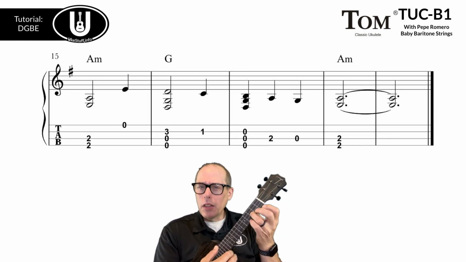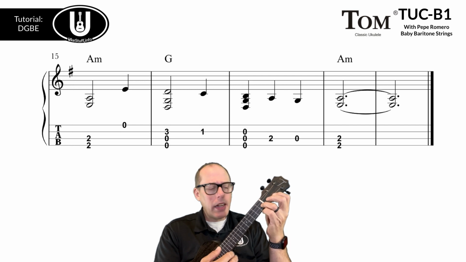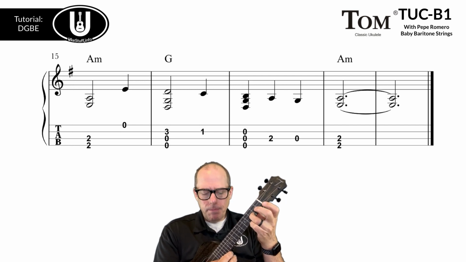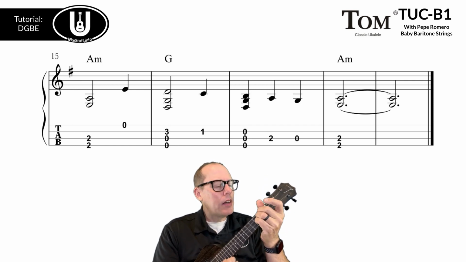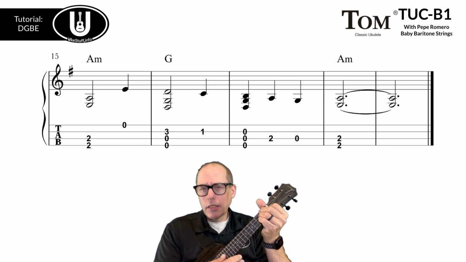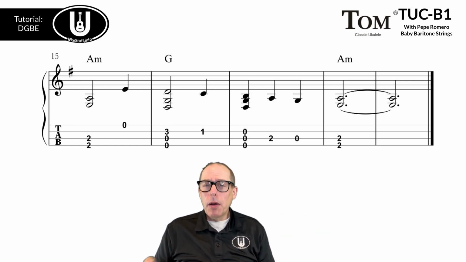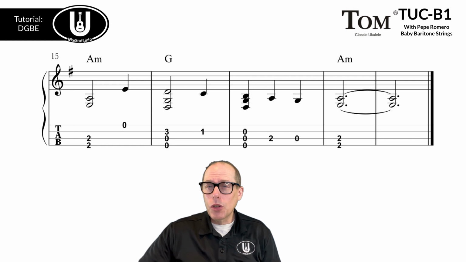G chord, a little differently. You're going to have your 2nd string, 3rd fret, and just play strings 4 and 3 and 2. Then lift that up, and then an A minor chord at the end, except you're only going to play strings 4 and 3. But I just wanted to outline the chords you need. Now let's go through the whole song.